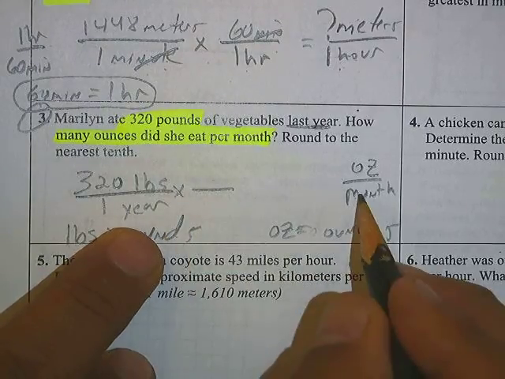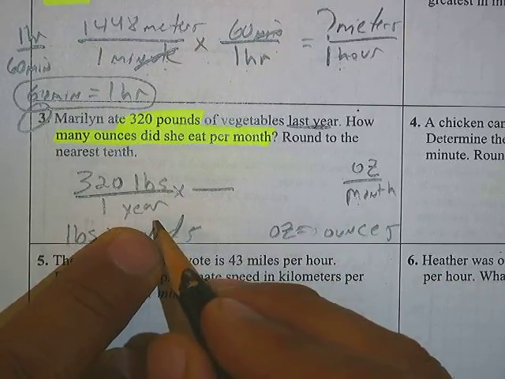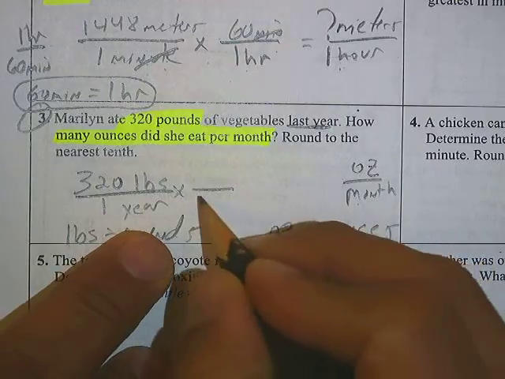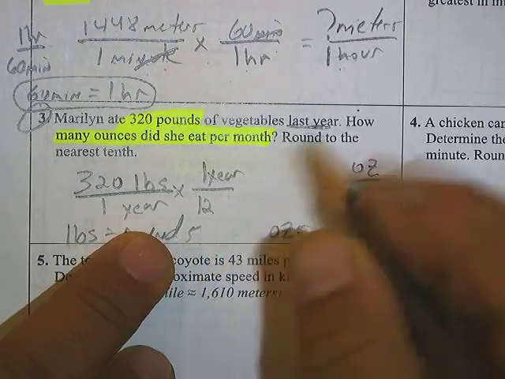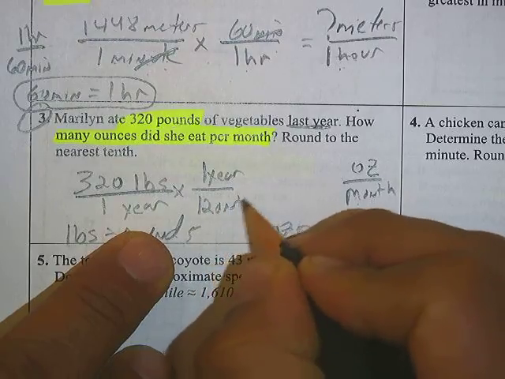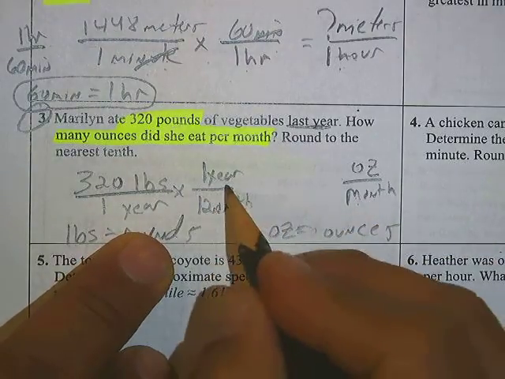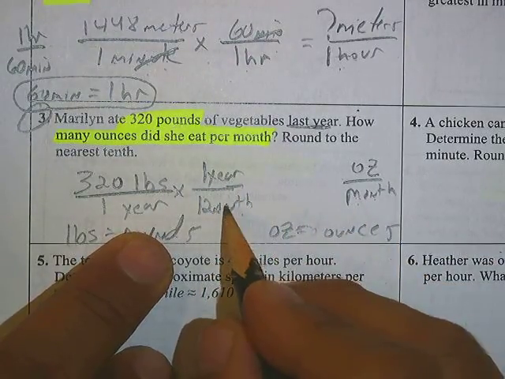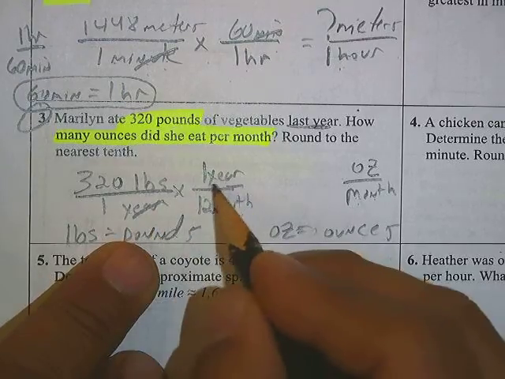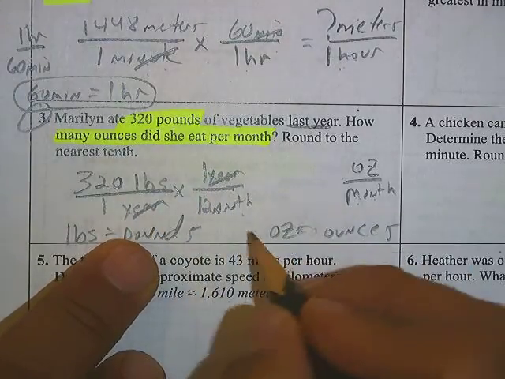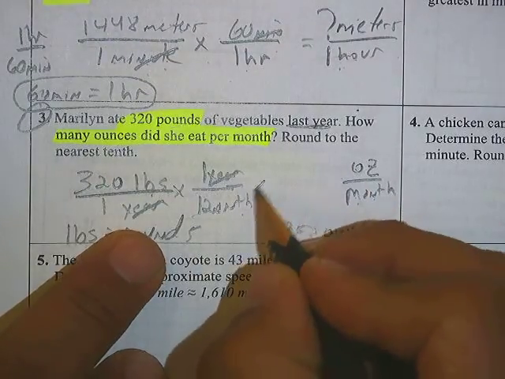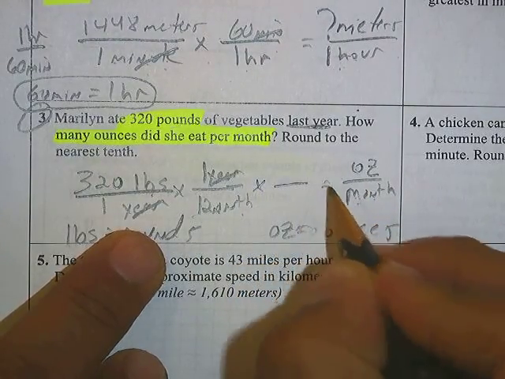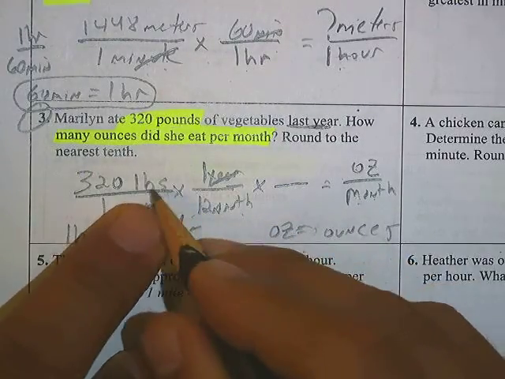So let's first think of a ratio. Think of years and months. ¿Cuántos meses hay en un año? 12, ¿verdad? So let's put here 1 year is the same as 12 months. Now I have years and years, and I can cancel them. So we have months at the bottom. Now we want to get pounds to ounces. So we need another ratio.